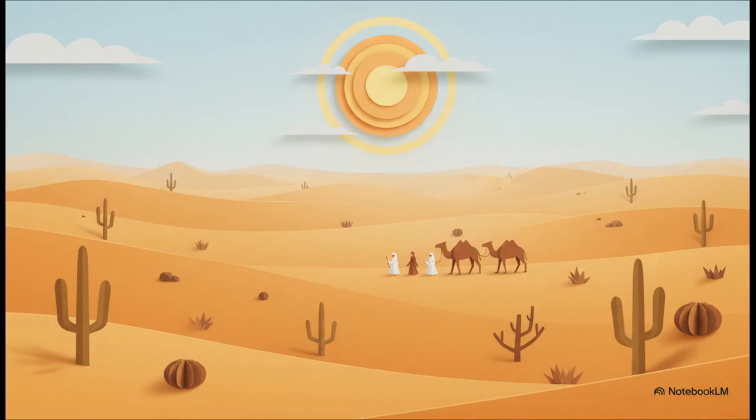Life out here is completely different. The geography just dictates everything. With these rolling sand dunes, very little rainfall, and not much vegetation, the population is really sparse. A lot of people live a nomadic lifestyle, always on the move with their livestock, searching for that next source of water and grazing land.